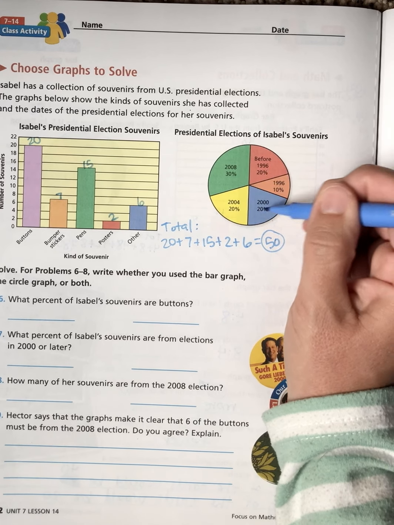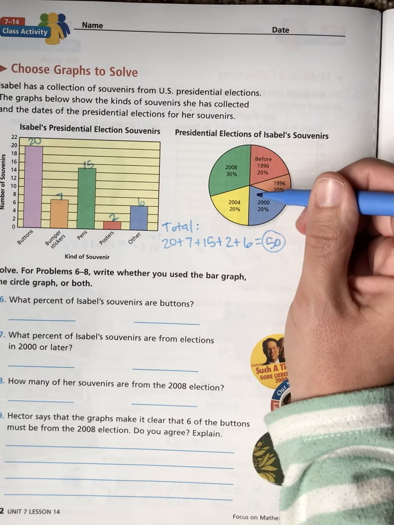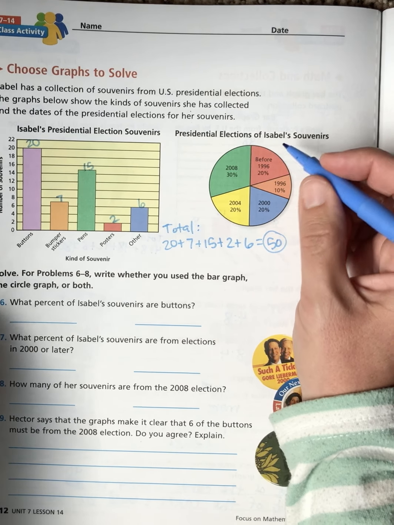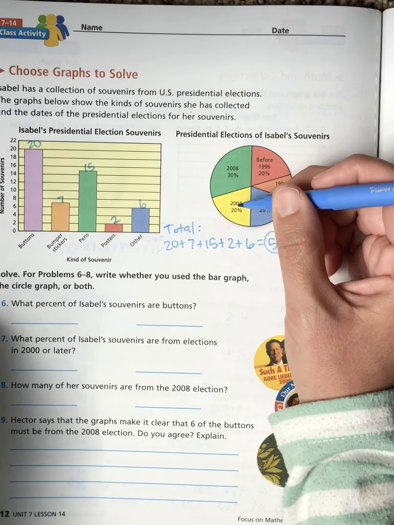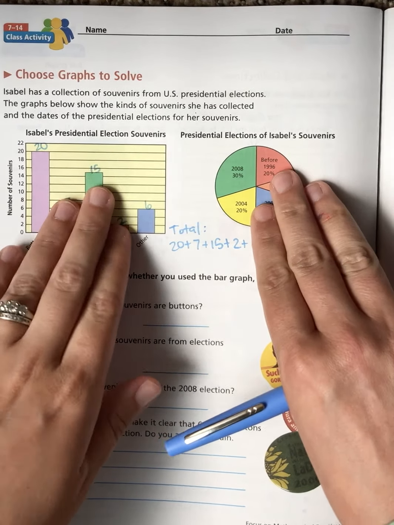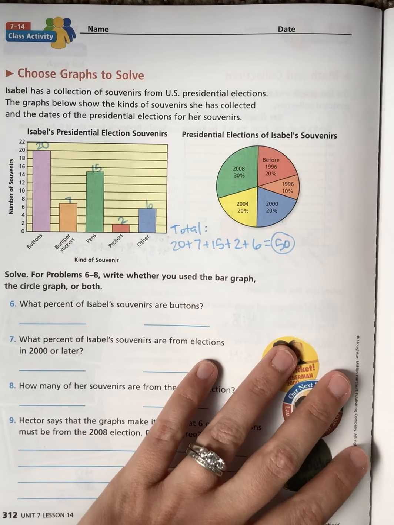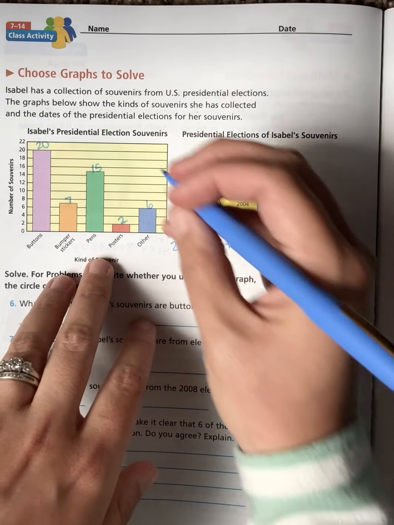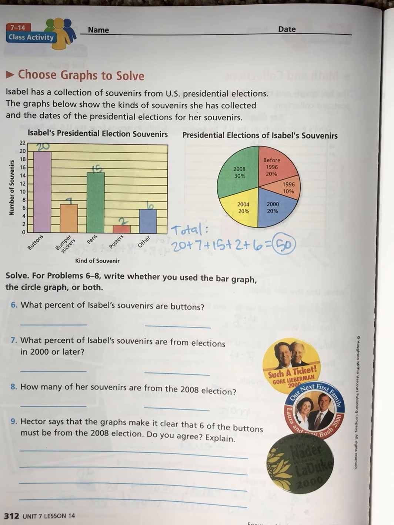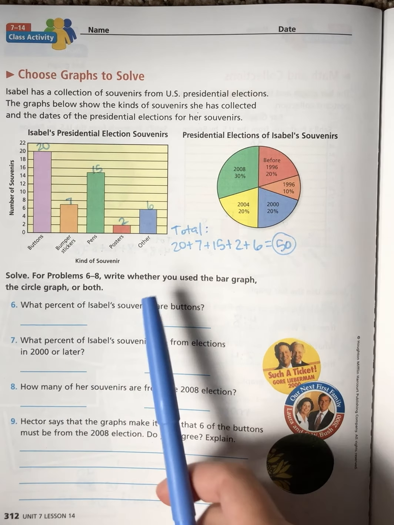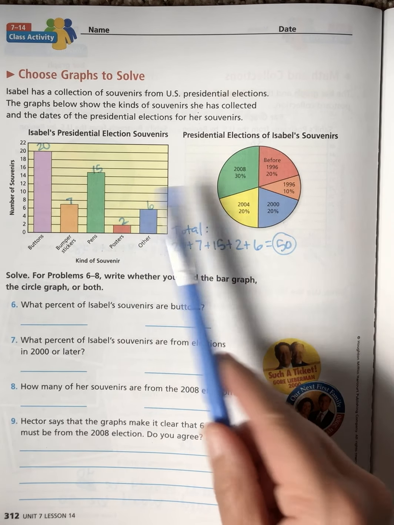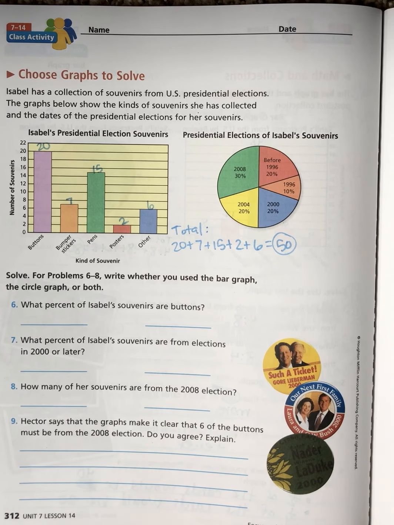So this does not tell you what kind of souvenir she has. This tells you how many souvenirs she has from the year 2008. What percent of her souvenirs came from 2004. So these are showing 2 different things. They're both about the souvenirs, but it's 2 different topics. Okay? This is about her type of souvenir or what kind, and this is about the year they came from. Okay, so we're going to solve and write whether we use the bar graph, the circle graph, or if we needed to use information from both of them to get our answer.